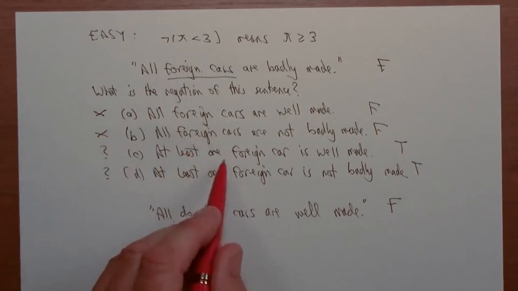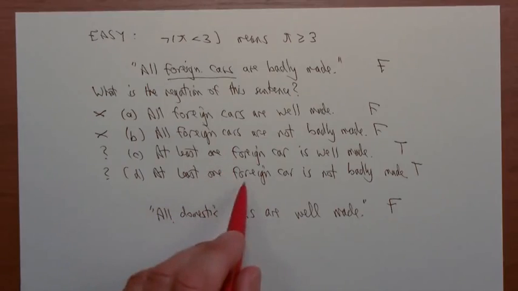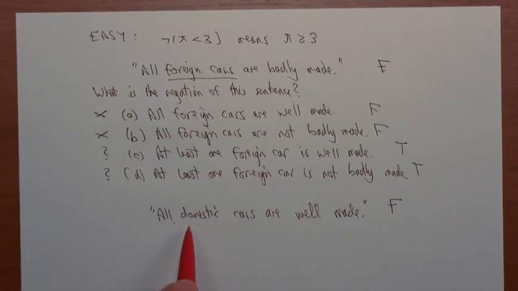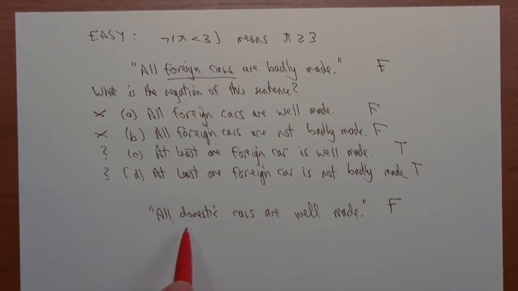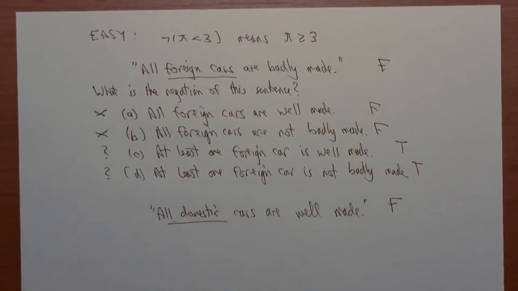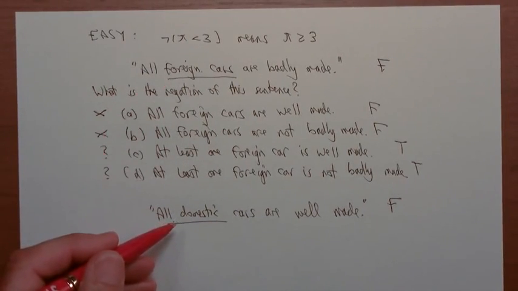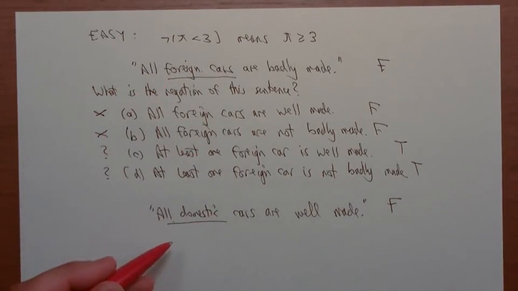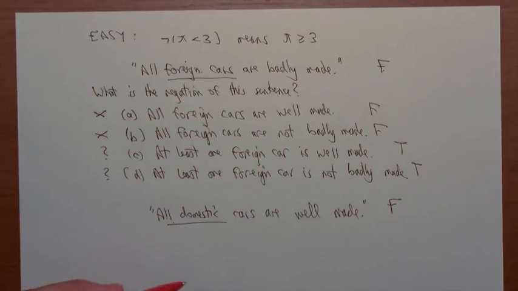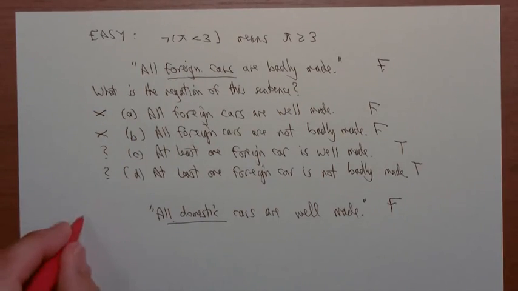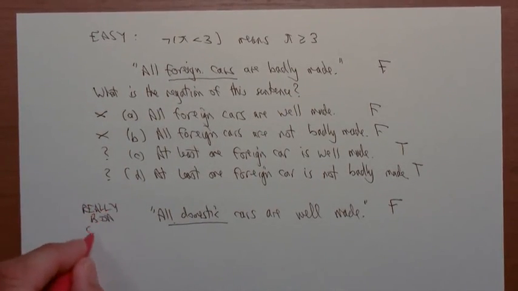These were good candidates for the negation because they talked about foreign cars. This one isn't even in the ballpark for being a negation because it's not talking about foreign cars, it's talking about domestic cars. Negating a word in a sentence is not at all the same as negating the sentence. So this one is a really bad choice.